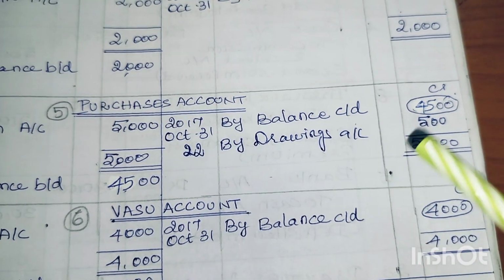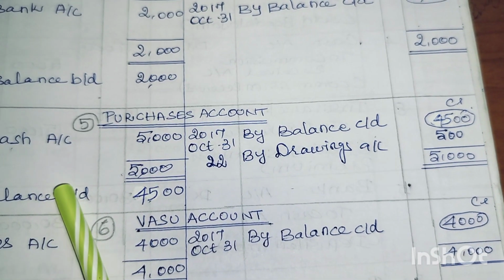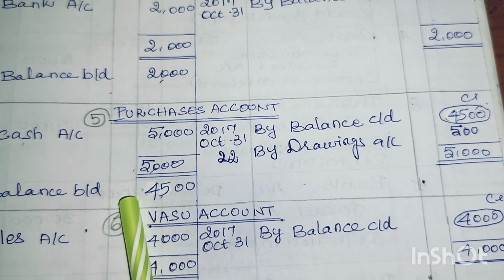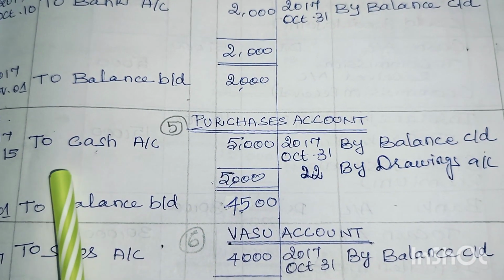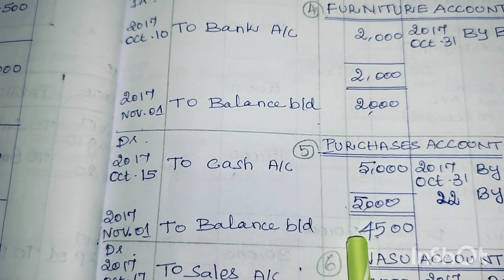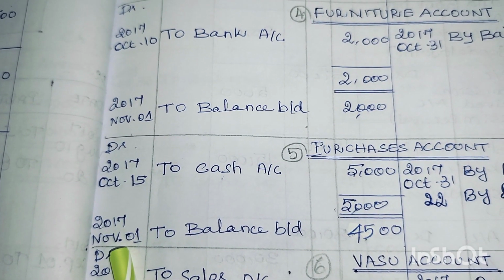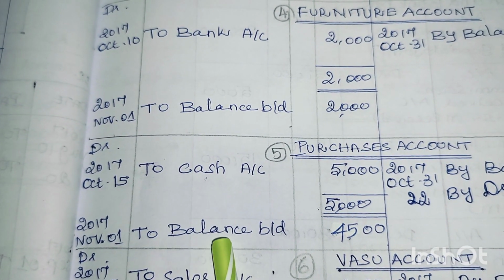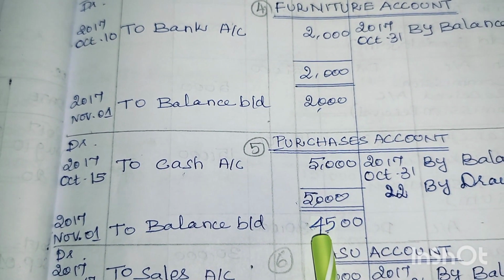Now the difference amount, that 4500, has to be brought down to the opposite side and entered below the total, and the balance brought down is to be entered in the particular column against the difference, and in the date column the first day of the next accounting period is entered, that is November 1. This is the next accounting period. Balance brought down is the opening balance of the purchases account, rupees 4500.